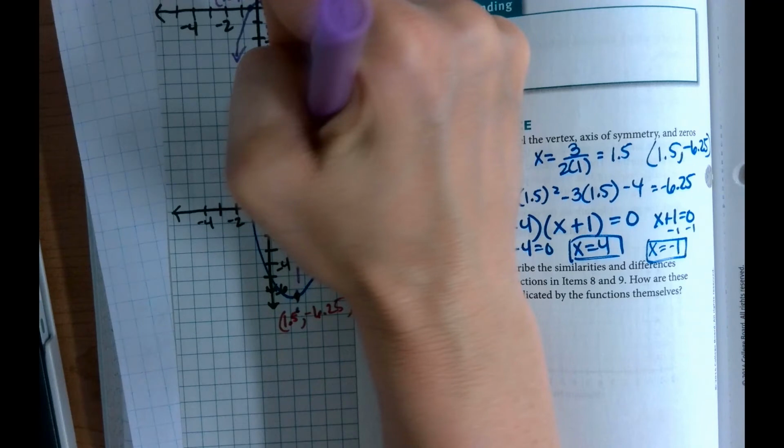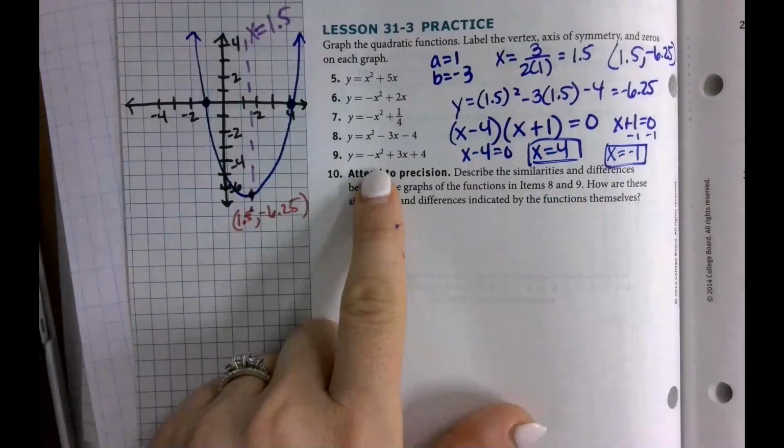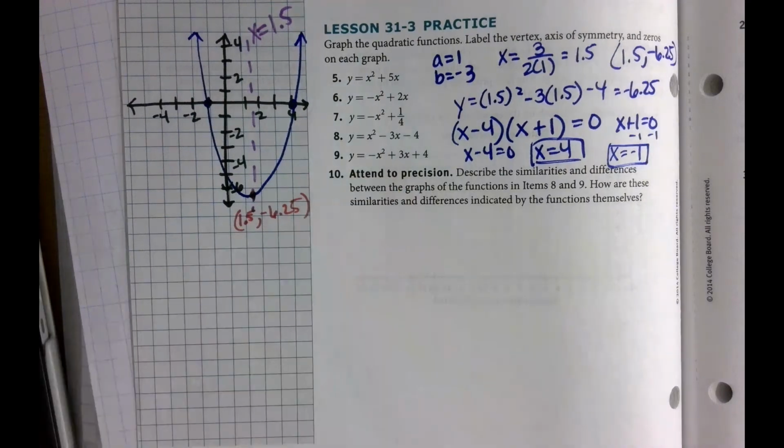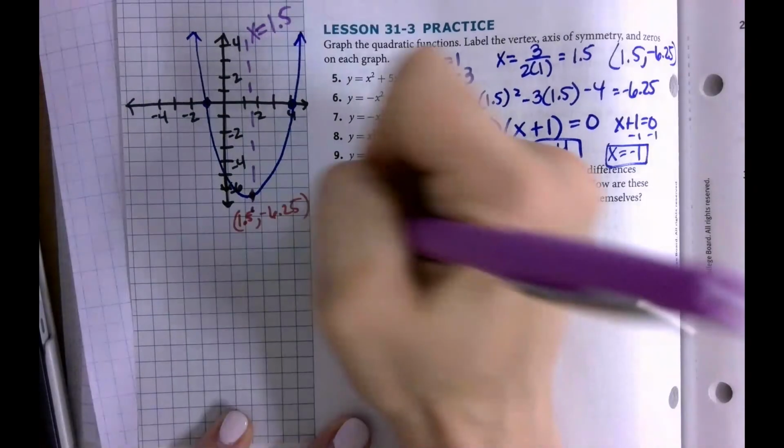All right, number 9, -x² plus 3x plus 4. Notice how similar this is. Well, let's find out. Let's plug it in. So again, pause the video, try it on your own first. You learn by doing. Come back and check your work. All right, so let's go.